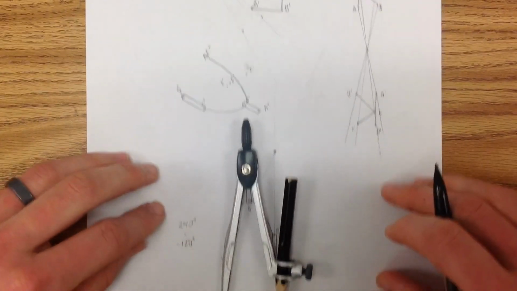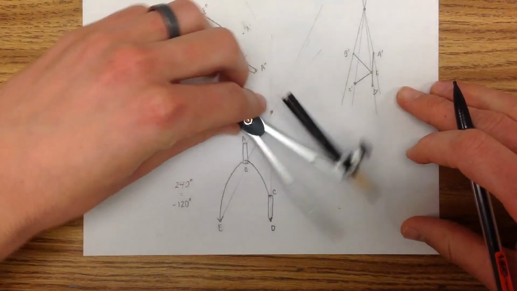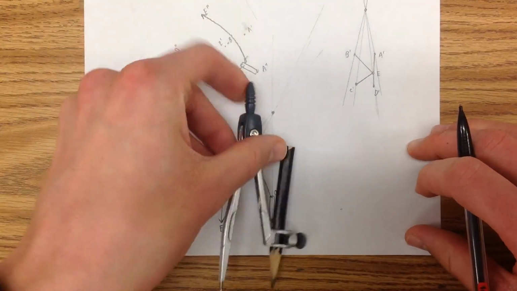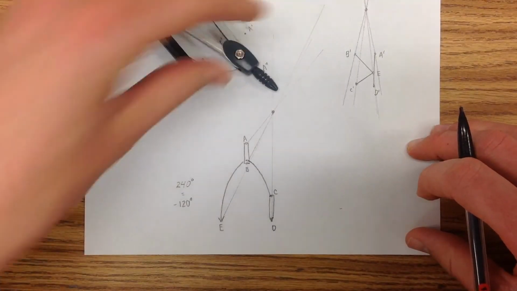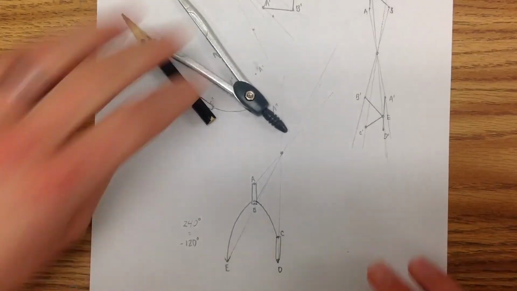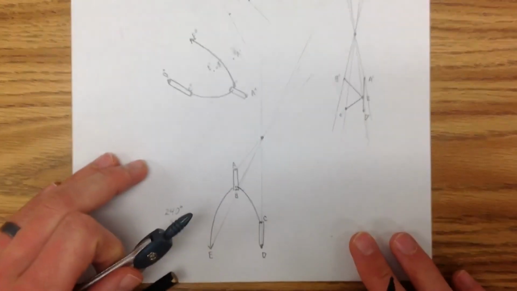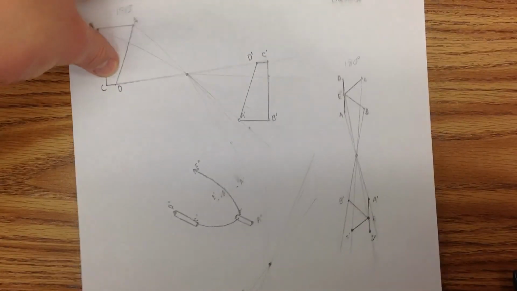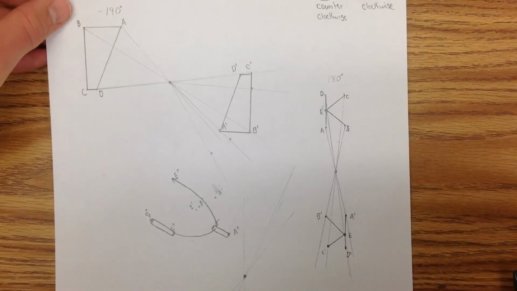So again, I could think of this as rotating this positive 240 degrees around that point, or I can think of it as negative 120, which is what we ended up doing. And there you go. There is rotational geometry. Next we'll do the same thing with the coordinate plane.